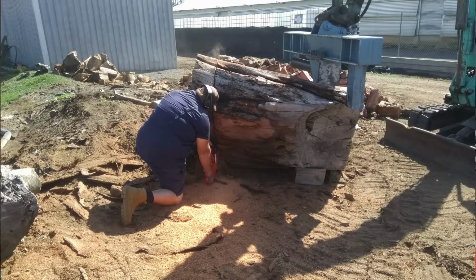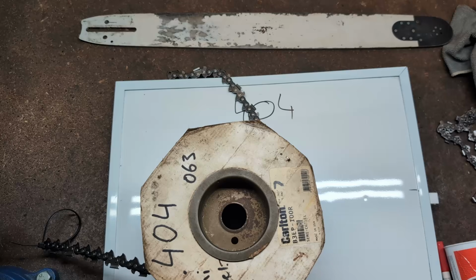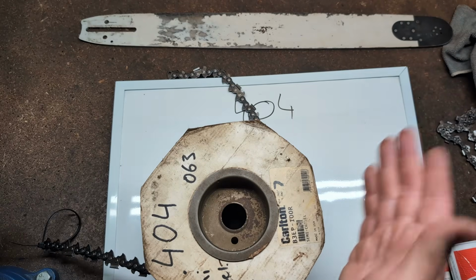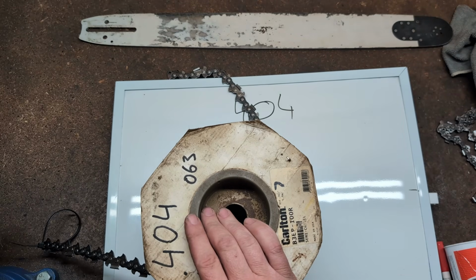I'll throw up a picture here. This is me running that saw, that bar, about 2016. I'd owned it for a couple of years at this stage. I cut a lot of wood with that combination.